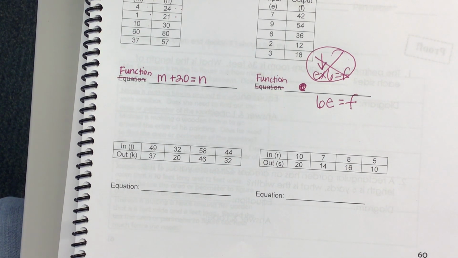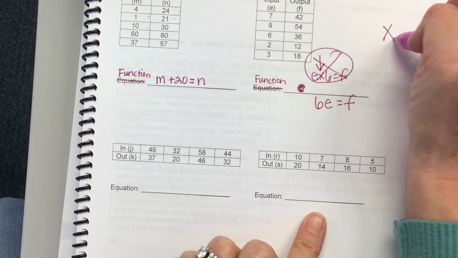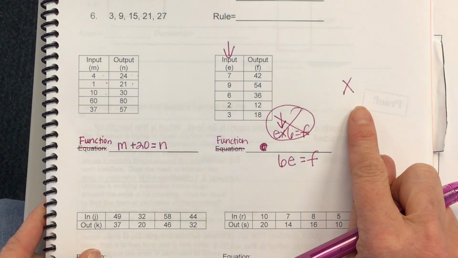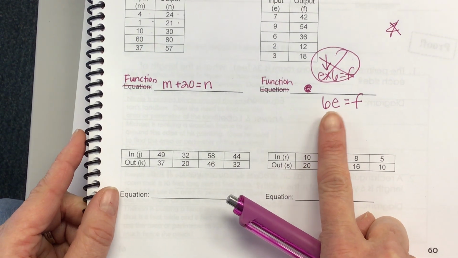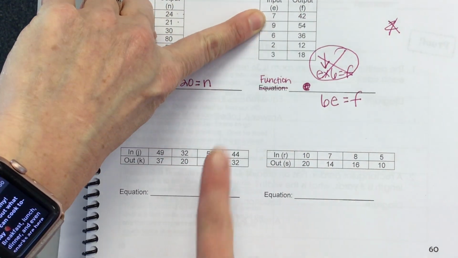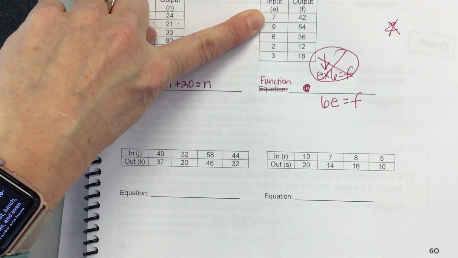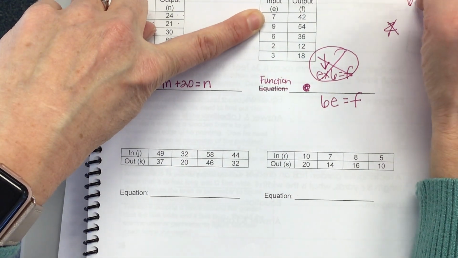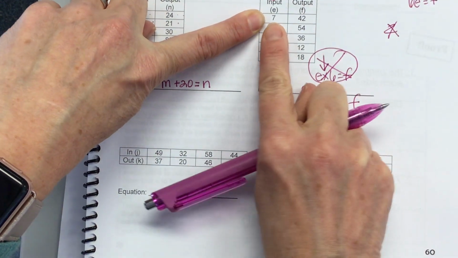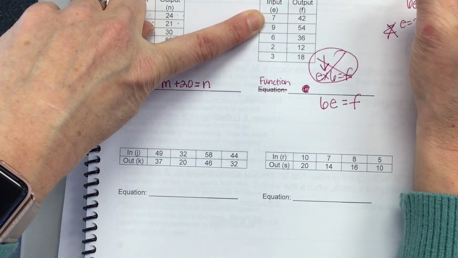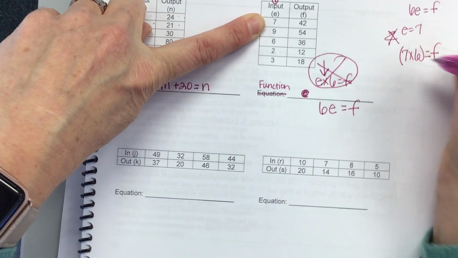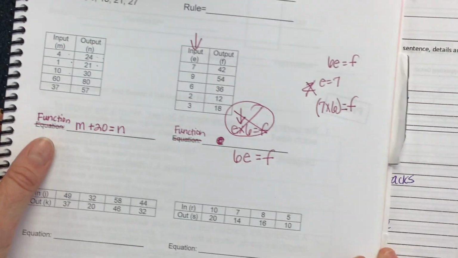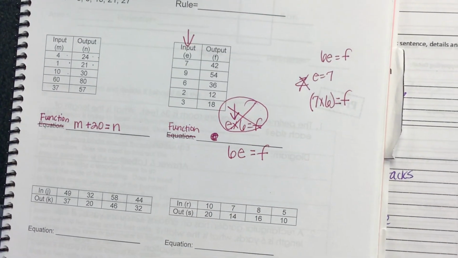Okay, I need us to not yell out. This is a change. Your whole life you have used X to be multiplication. Okay? 6E equals F means 6 times E. So if E is equal to 7, then it is 7 times 6 equals F. That's what we just spent all that time doing, but it looks different.